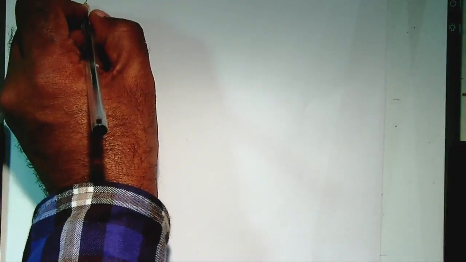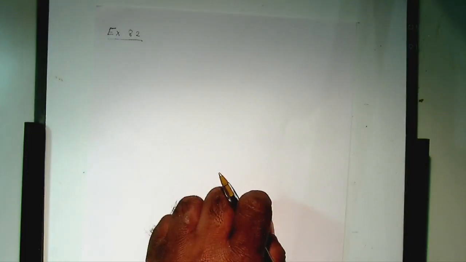All right, let's start with something. Let me do an example. Example 82, right? Which is this one here.